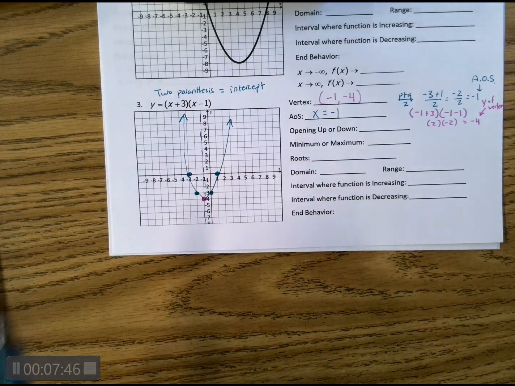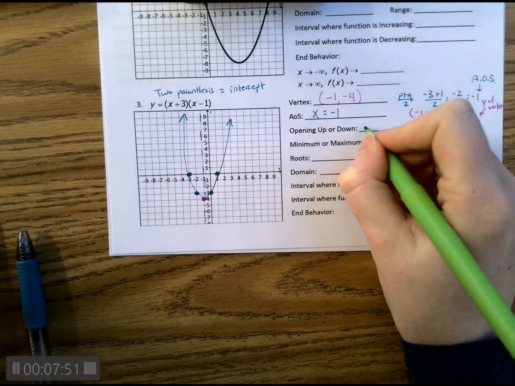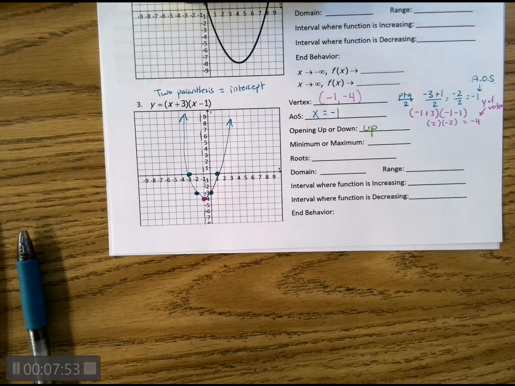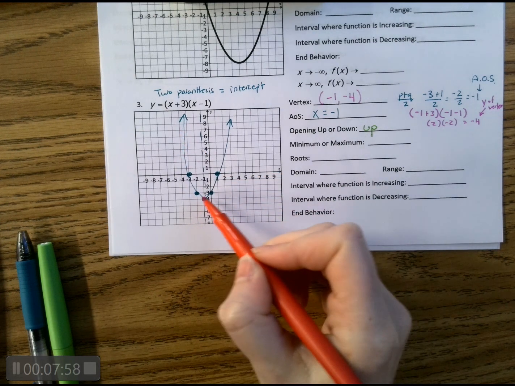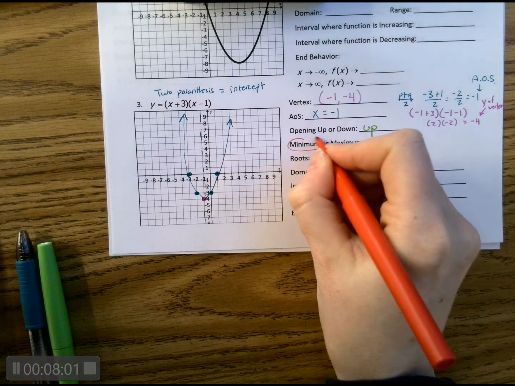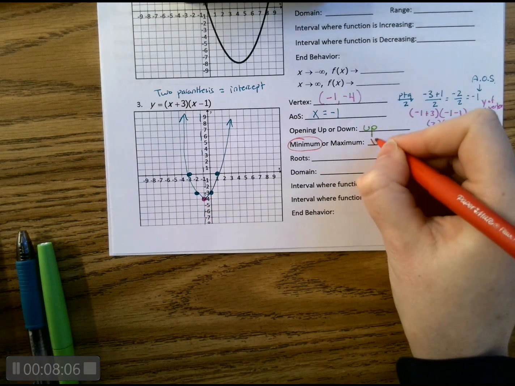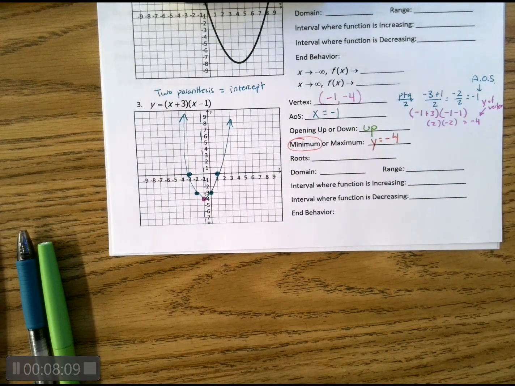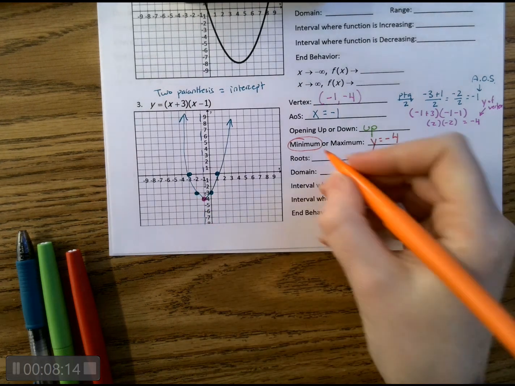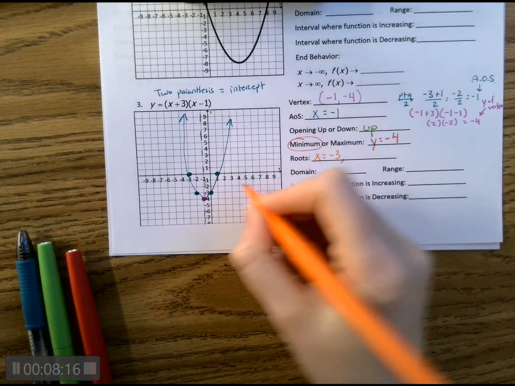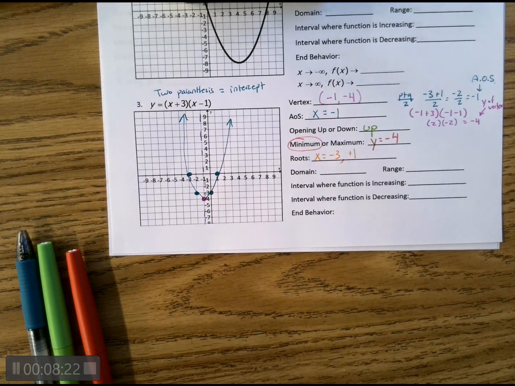and we can answer the following questions. So now, does it open up or down? Well, our arrows are pointed up, so it's going to open up. And do we have a max or a min? This time we have a minimum because we have a minimum point. All right, and our minimum point is going to be our y value of y equals negative 4. And then our roots are our x-intercepts. And so that's going to be x equals negative 3 and positive 1, which we also got from our equation.